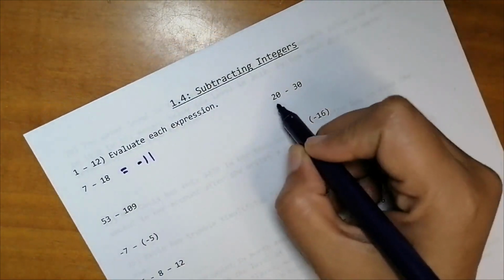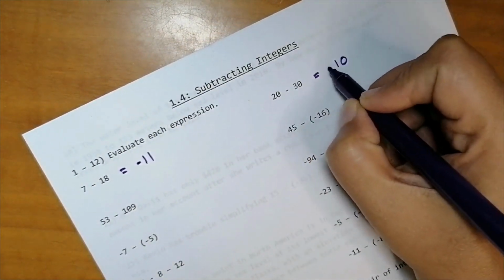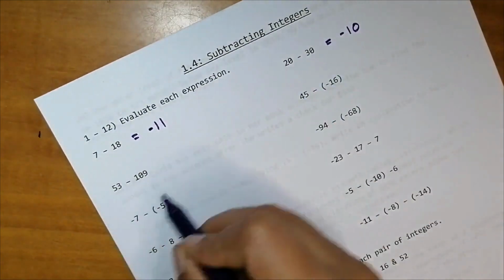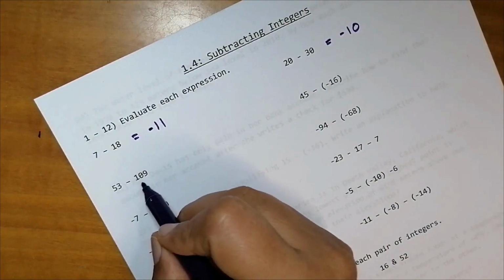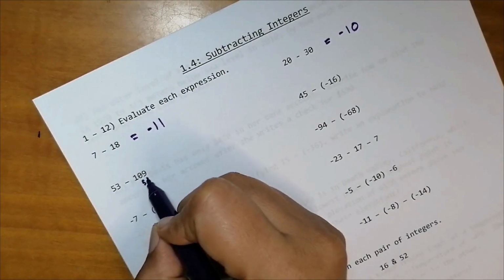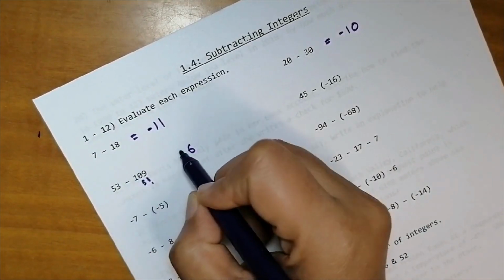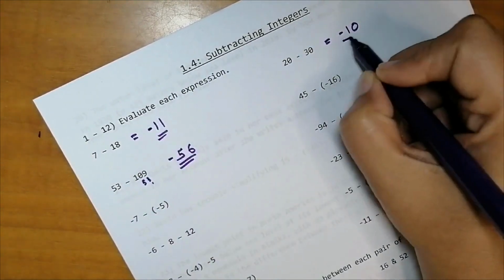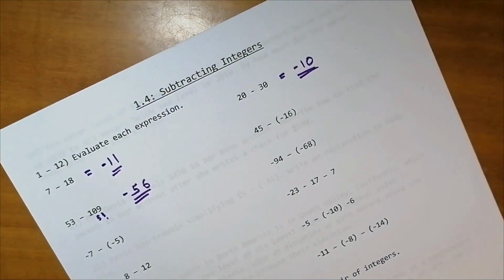Okay, then it says 20 minus 30. Now we already know the explanation of what we are doing here, right? All these three sums are similar. So 109 and 53. If you put 53 here, 9 minus 3 is 6, right? And then 10 minus 5 is 5. So this is minus 56. Okay, so we did larger minus smaller, and we put the sign of the larger number, which is negative.